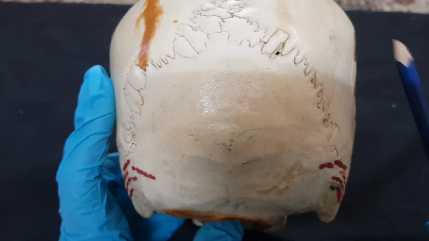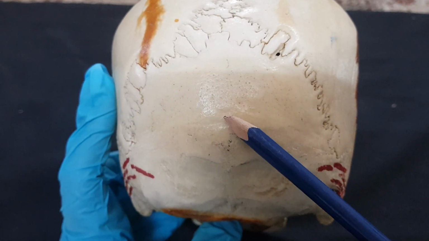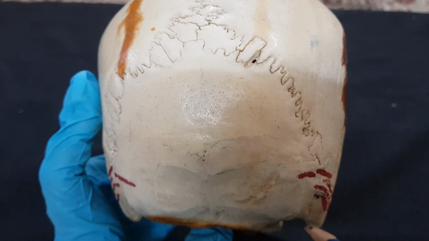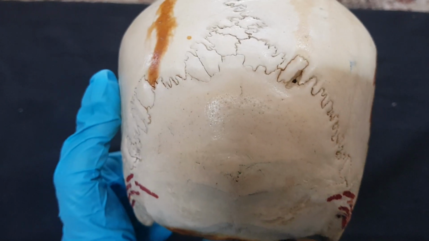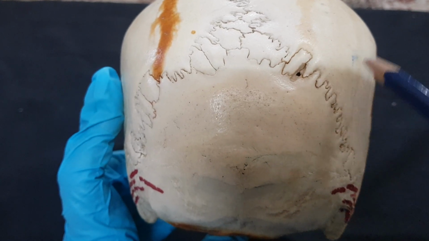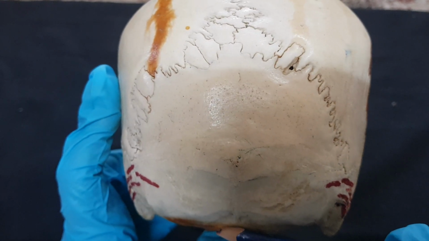So what are the bones you see here? Here you see the occipital bone, the parietal bones, and this portion that is known as the mastoid portion of the temporal bone. This area, the Norma occipitalis, is convex upwards and flat below.